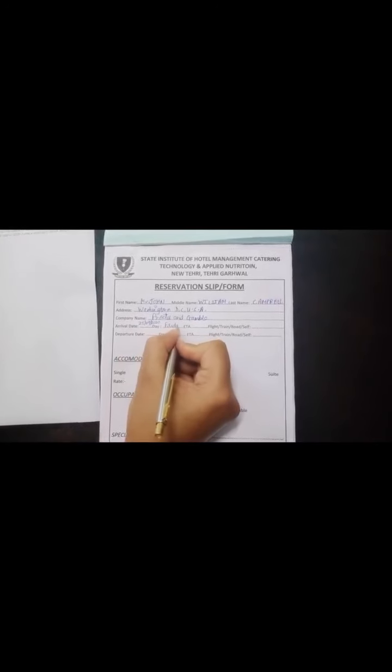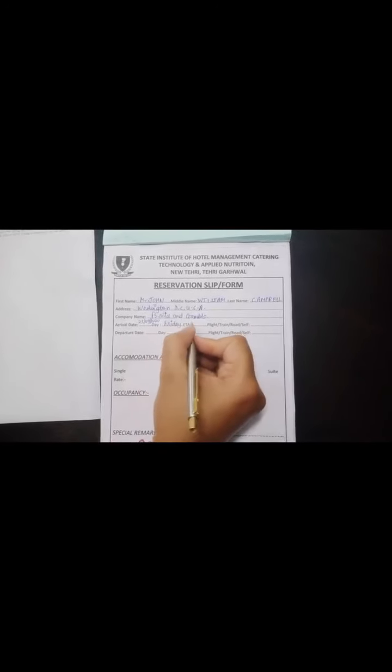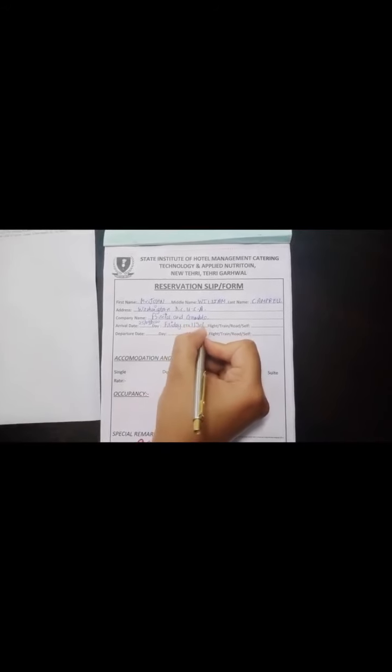Arrival date and departure date. As we can see, the guest will be coming on 25th September and leaving on 30th September 2020. So the arrival date to be mentioned is 25th September 2020, and the day is Friday, and he has given an expected time of arrival as 11:30 a.m. So we have to write down 11:30 a.m. over here. Now the guest is coming by his own car, so we write down self, and we have to write down the car number as well.